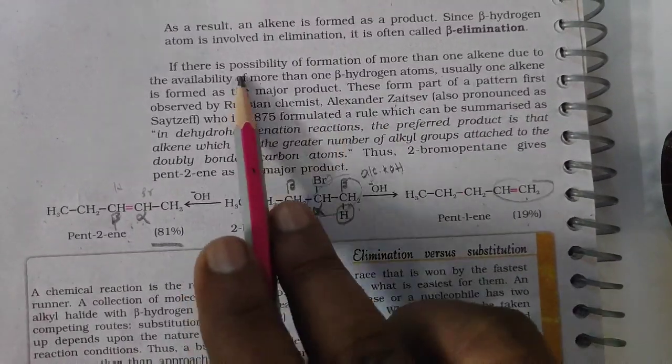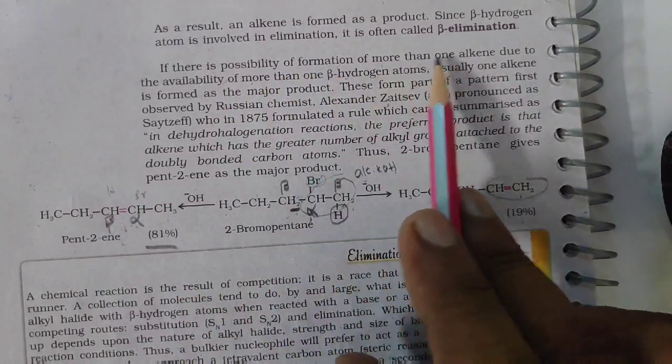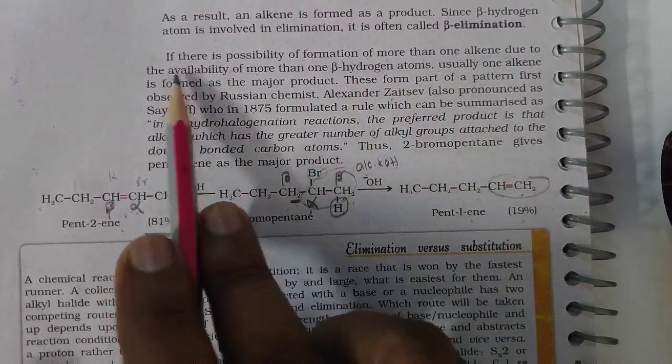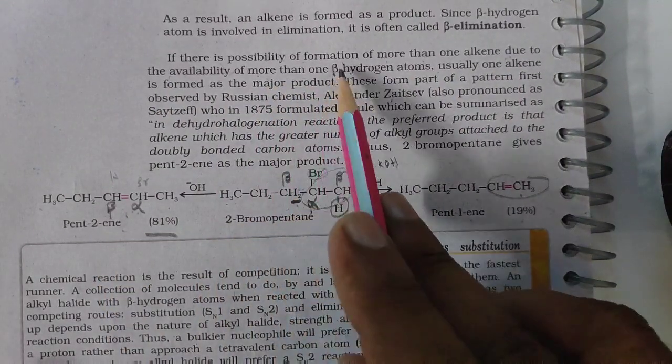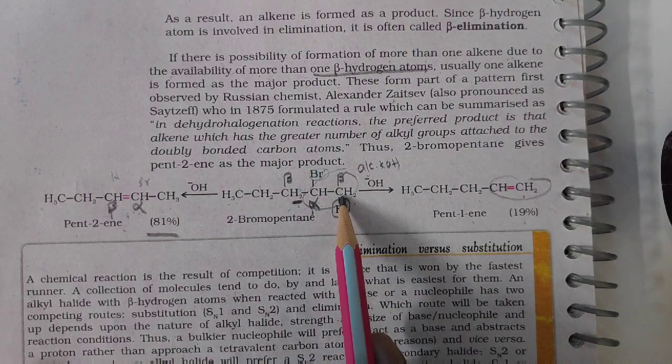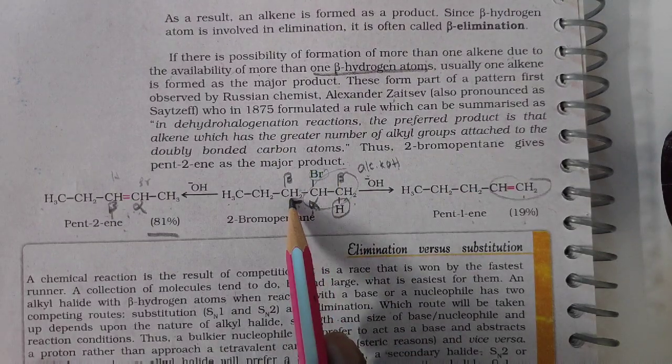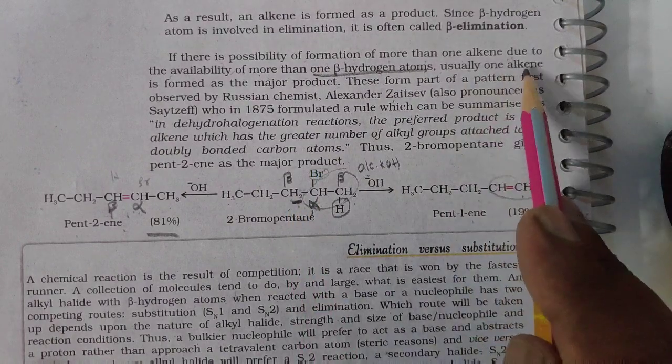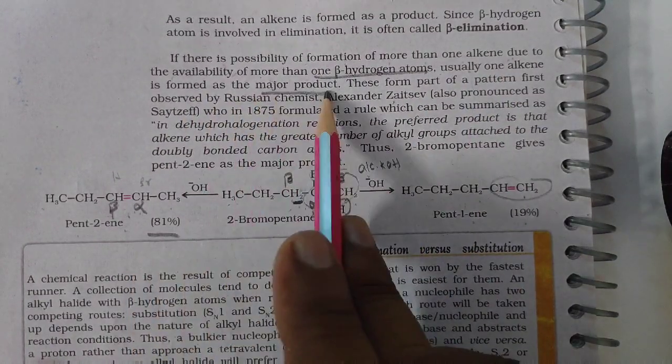Now here we are going to study a new rule, what we call the Saytzeff rule. That is, if there is a possibility of formation of more than one alkene due to the availability of more than one beta hydrogen atom, as we have discussed. Here also beta hydrogen is there, and here also beta hydrogen is there, right? So usually one alkene is formed as the major product.